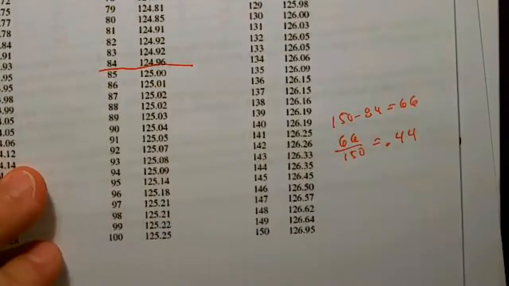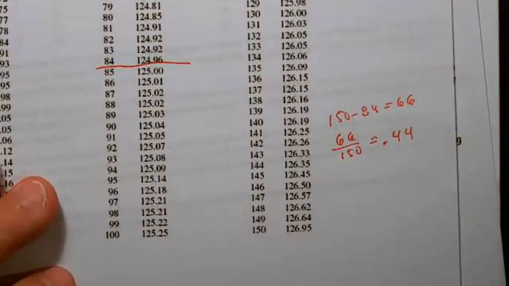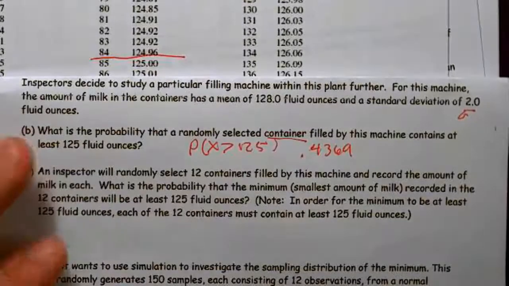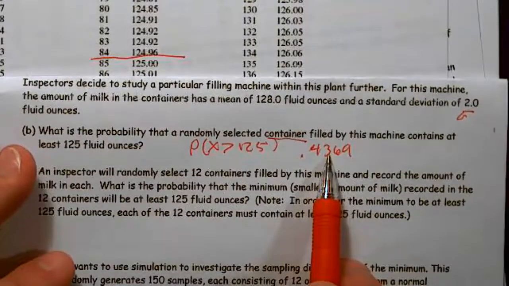But if I just wrote that and did that part correctly, I only got partial credit, because the other part of it was to compare this estimate with the theoretical value. Well, my theoretical value is 0.4369.